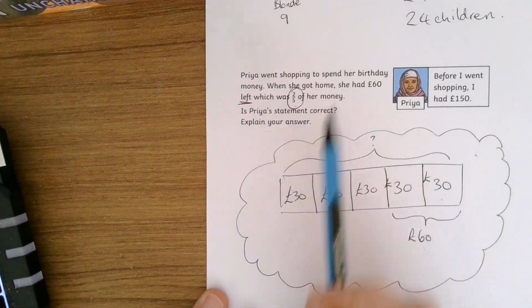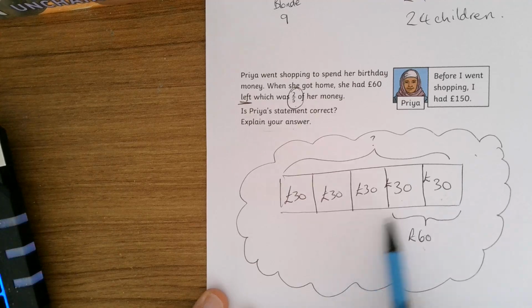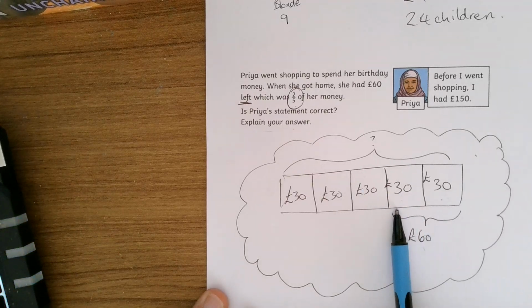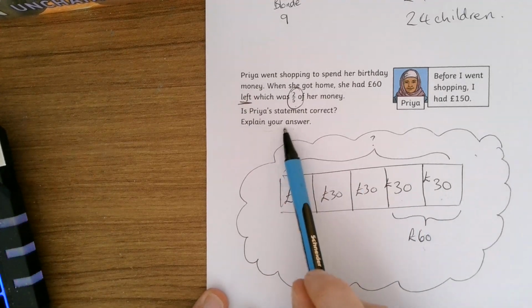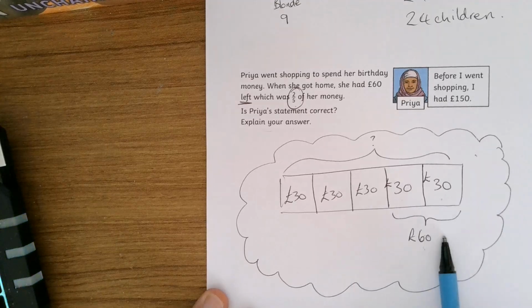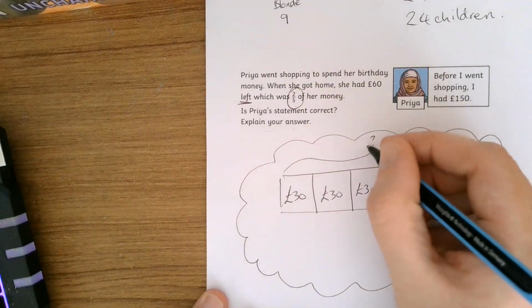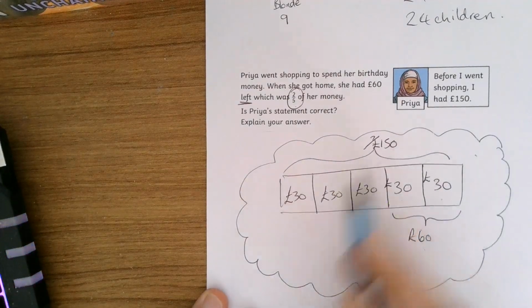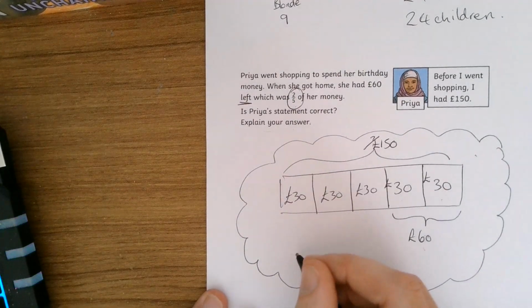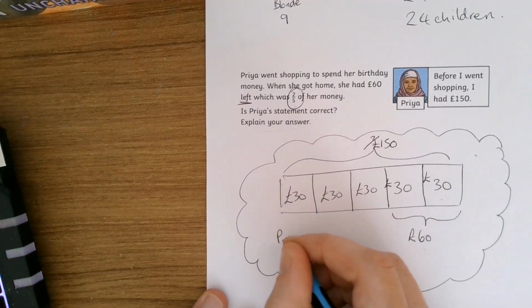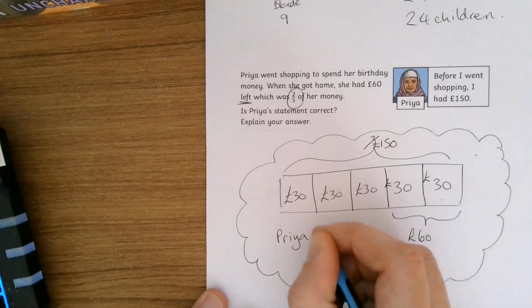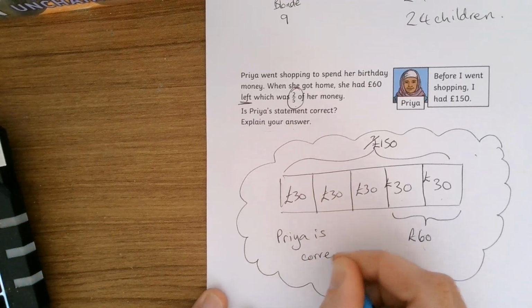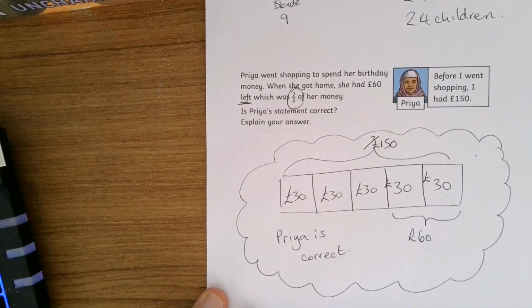Now, this is your working. If you were going to take a shortcut and do some division and multiplication, you have to show this, because it says explain your answer. So we need to show our working. Well, there's my working here. So I'm going to cross that out because it's no longer unknown. And we have that as £150. And just to make it really clear to the person who's looking at my book, my examiner, I can just write Priya is correct. There you go. So Priya is correct. We have those answers that are there.